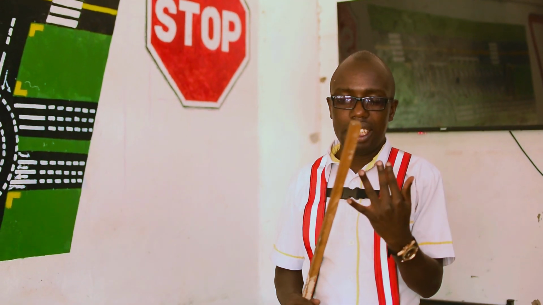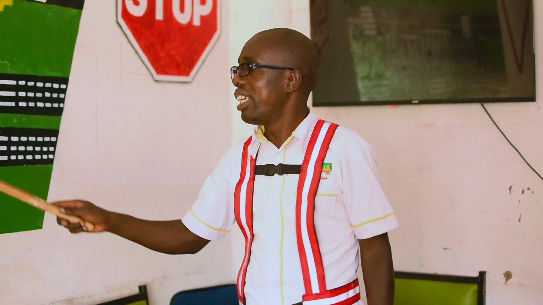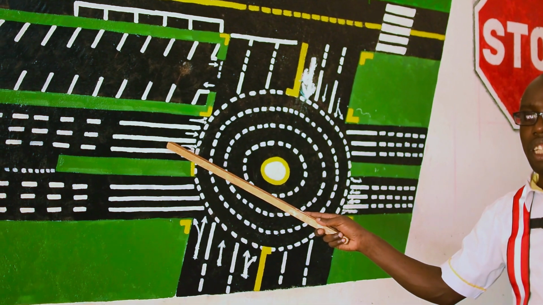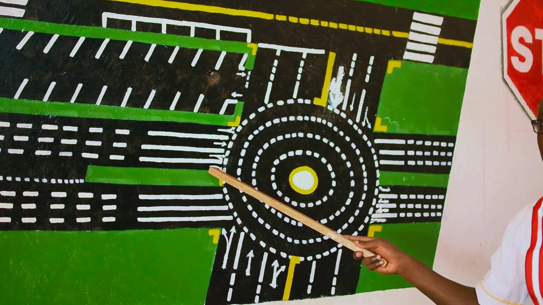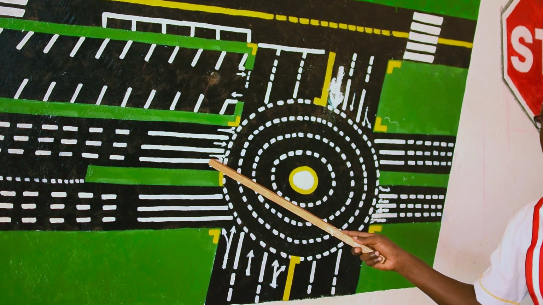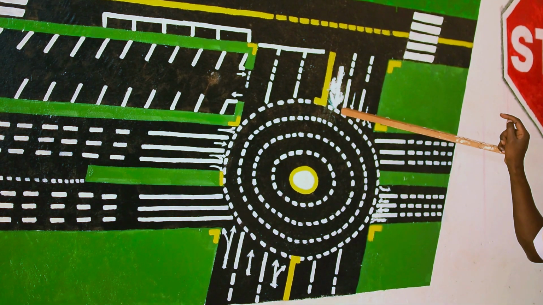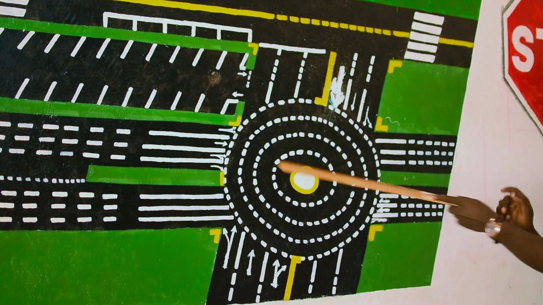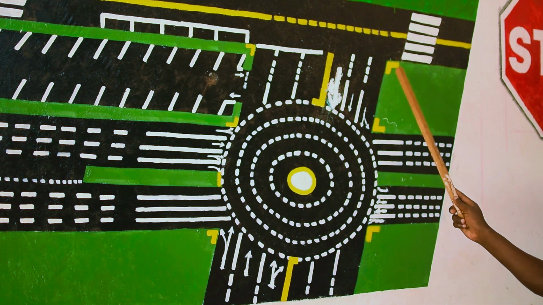So we have one-way traffic road minor, and one-way traffic road major. We also have other names. You can call this one-way traffic road a major road. You can also call it a four-lane function or a four-lane motorway. This one you can also call a minor road, a three-lane function, or a three-lane motorway. The difference between the two is the number of lanes. One-way traffic road major has 4 lanes, while the one-way traffic road minor has 3 lanes.